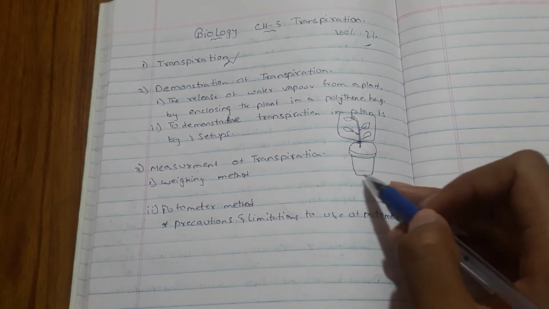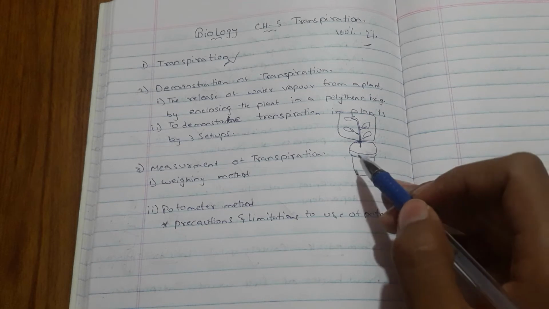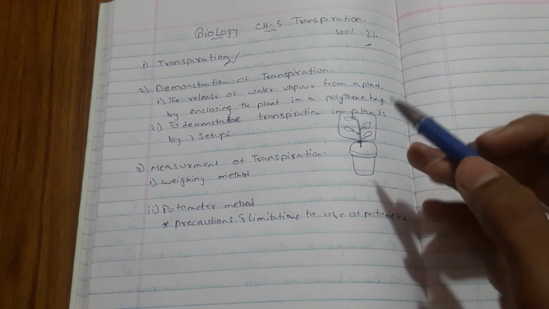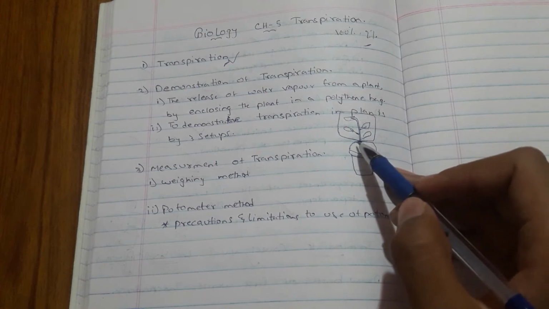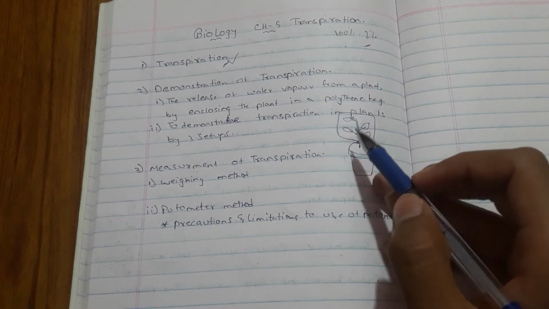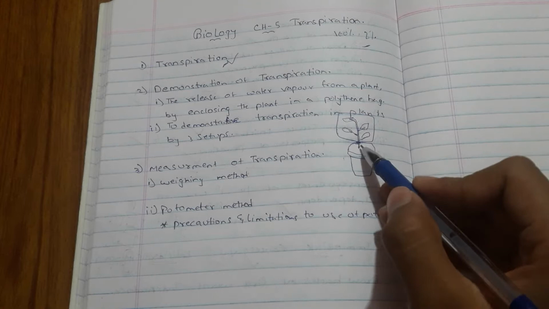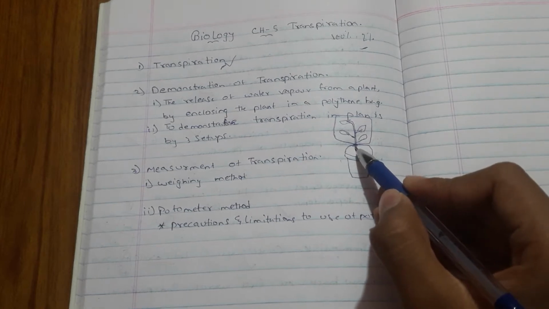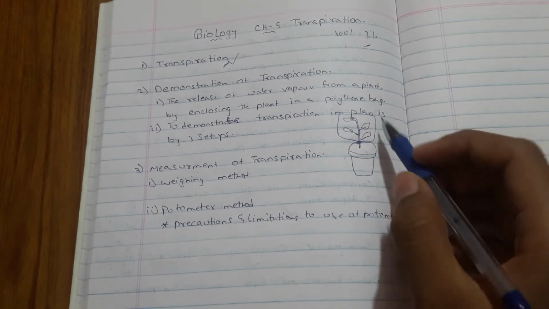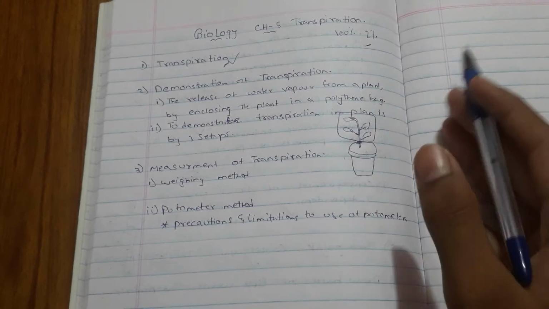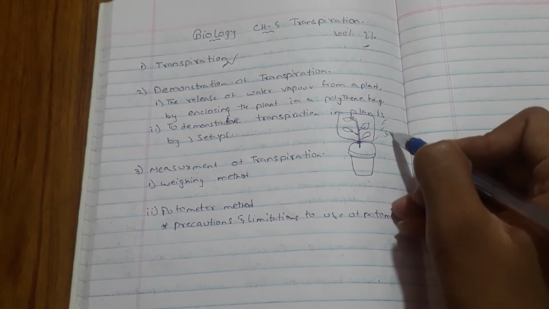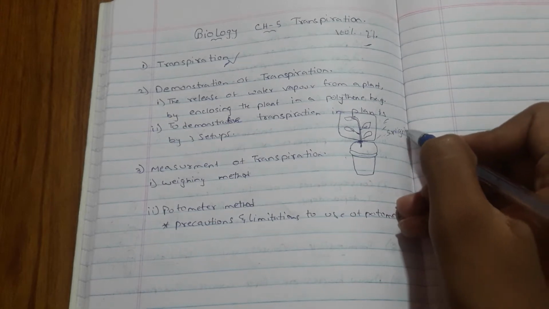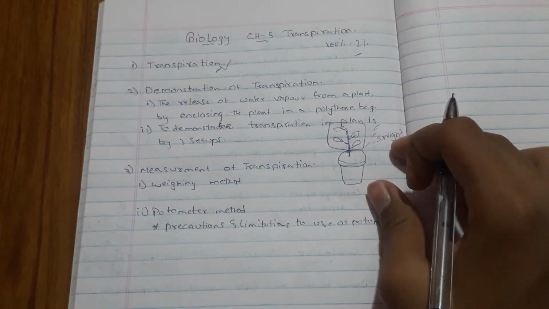First we need to take a small well watered potted plant. Cover the plant with a transparent polythene bag and tie it at its mouth at the base of the stem. Now keep this pot in the sunlight.